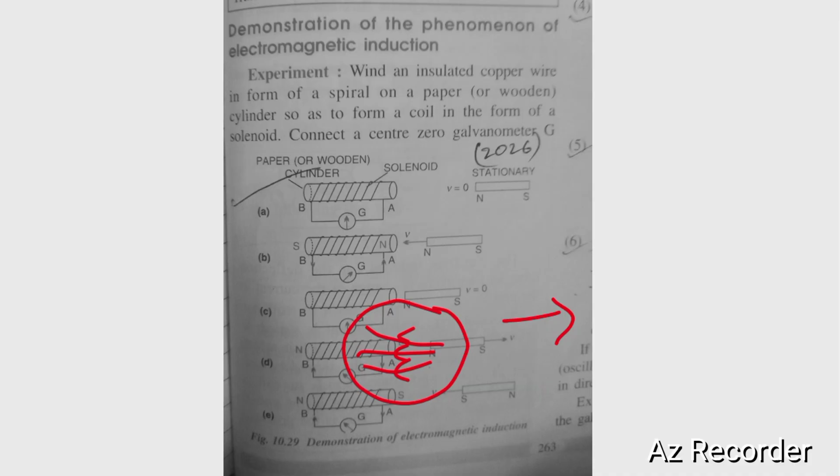If we move the magnet into the solenoid, there is an increase in the number of magnetic field lines. So the induced EMF will try to decrease the number of field lines, and it will be opposite to the direction of motion of the magnet. On the other hand, if we move the magnet away from the solenoid, the induced EMF will try to attract it back towards the solenoid, so that it develops an opposite polarity at the end facing the magnet. We already know that opposite poles attract each other and like poles repel each other.